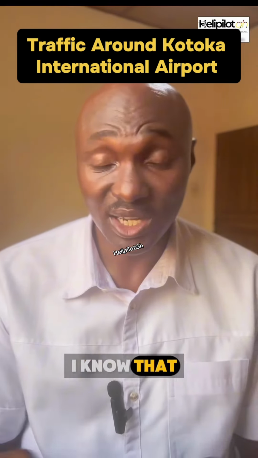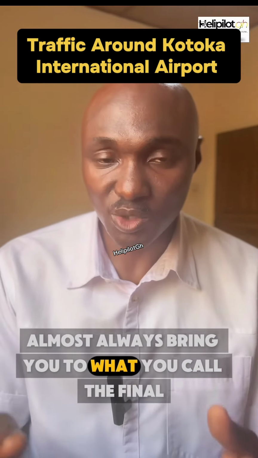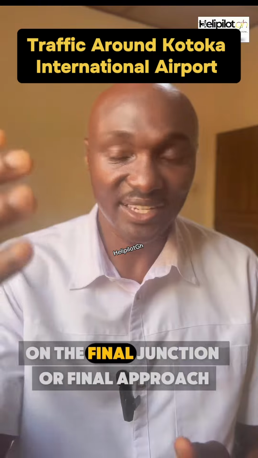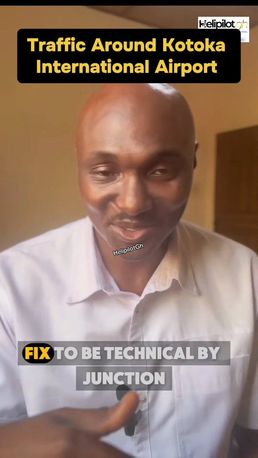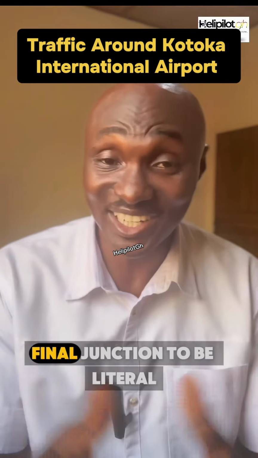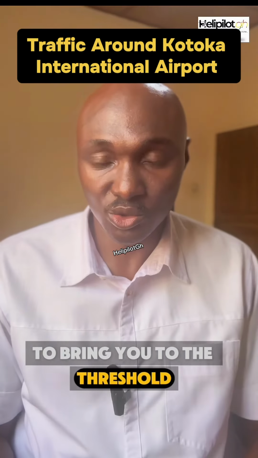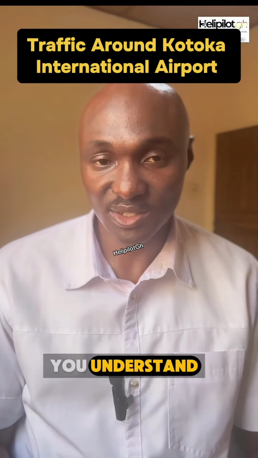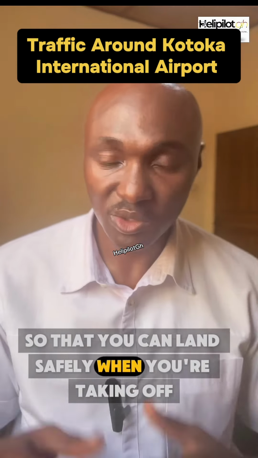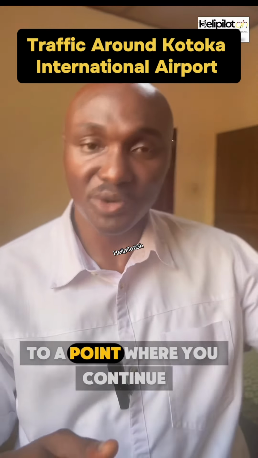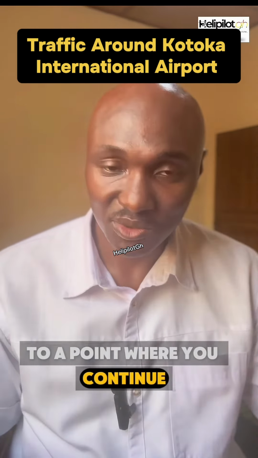Most times, I know that they almost always bring you to what we call the final junction or final approach fix, to be technical, but final junction to be literal, to bring you to the threshold or the edge of the runway. You understand? So that you can land safely. So when you're taking off, you also follow the pattern to a point where you continue.